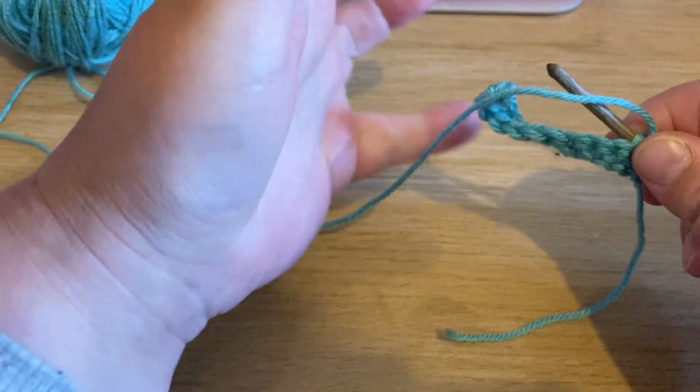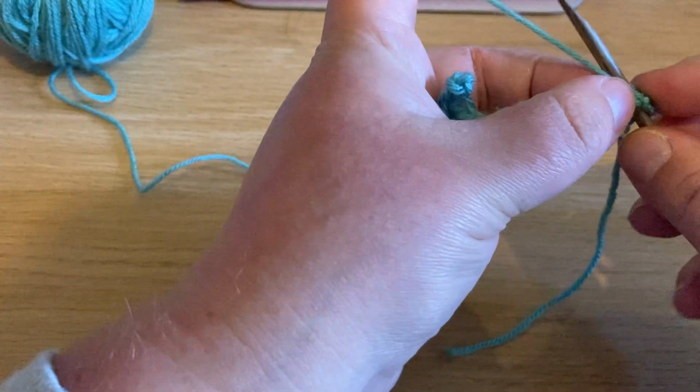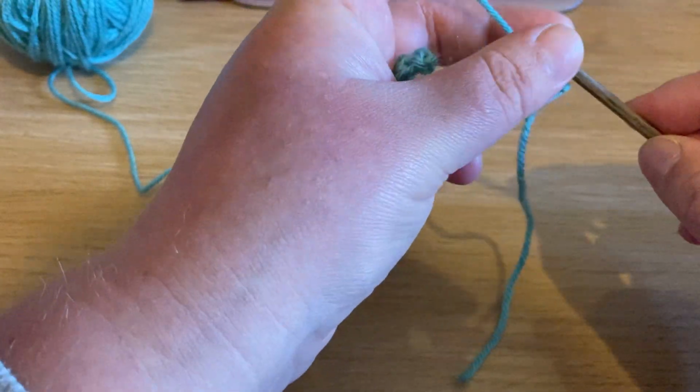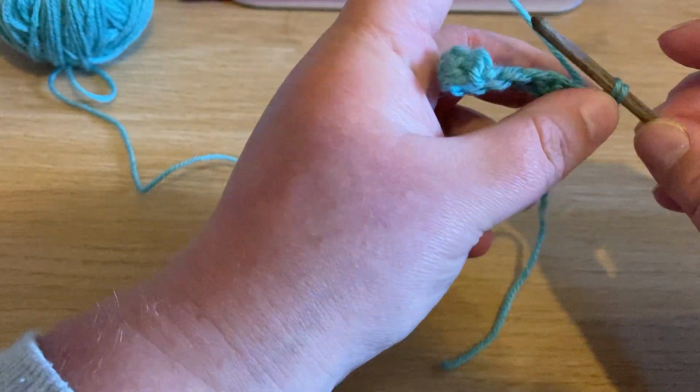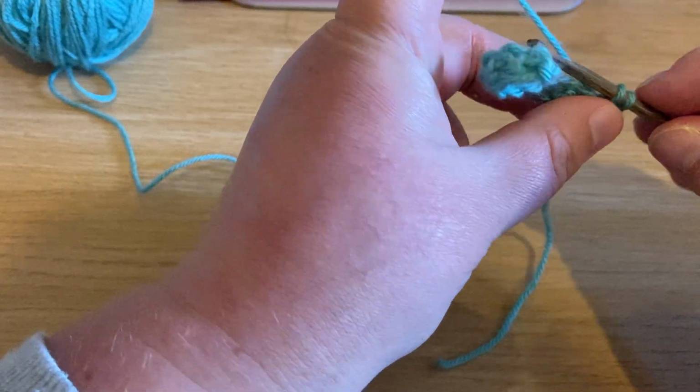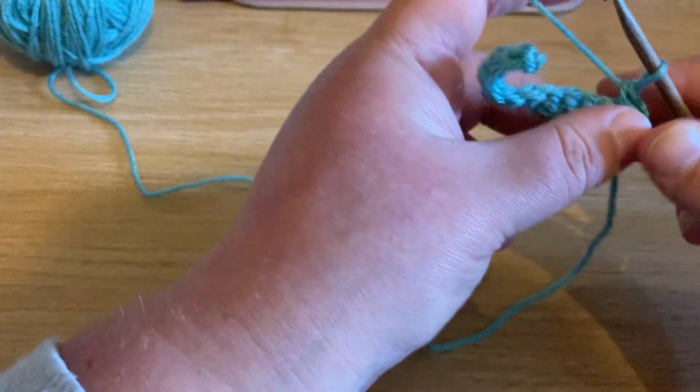Hang on, sort my tension out. Come on, woman, sort your tension out. I can just hear my friends who crochet going, Sarah, what are you trying to teach him? It's all gone wrong.